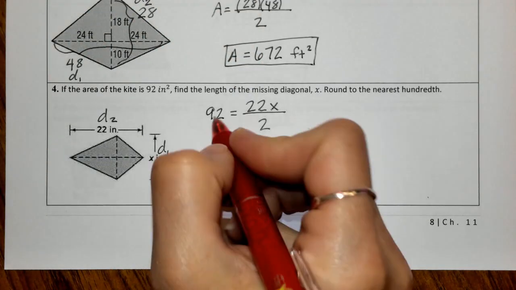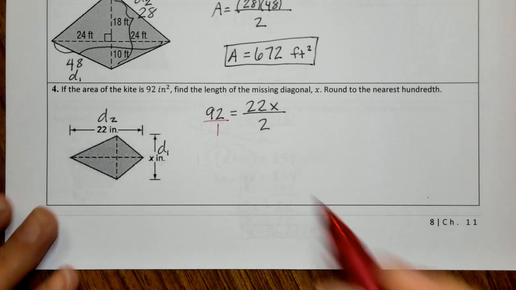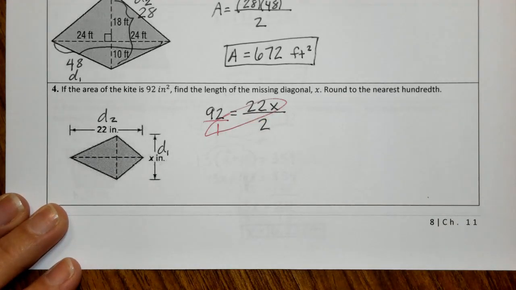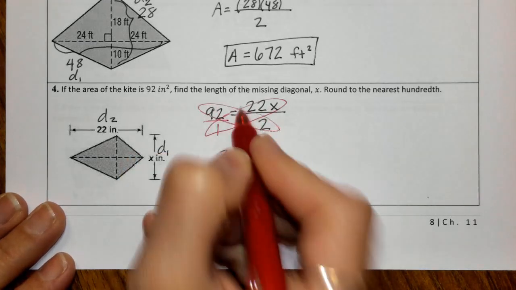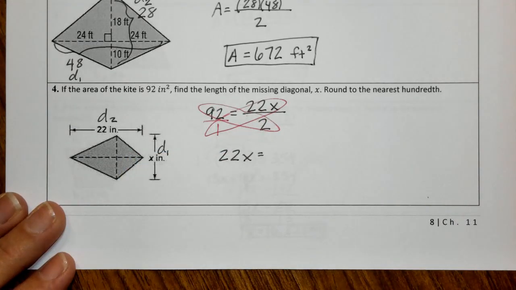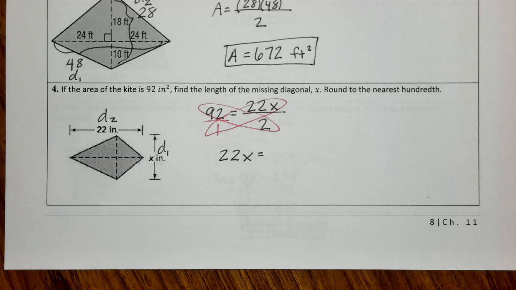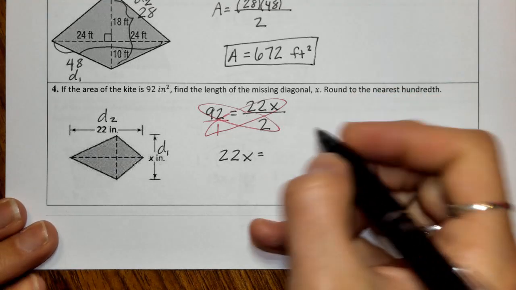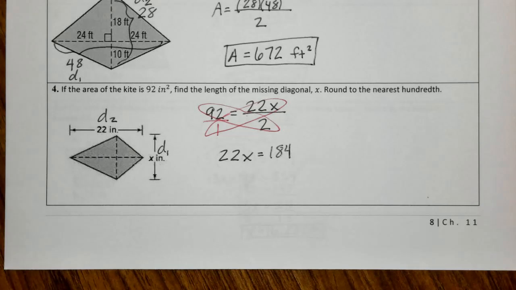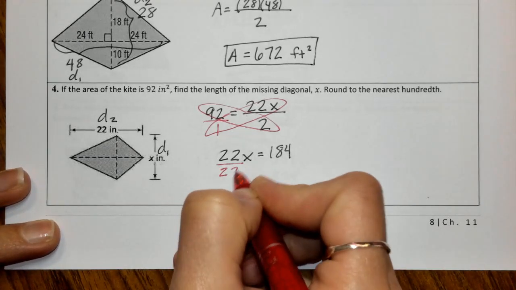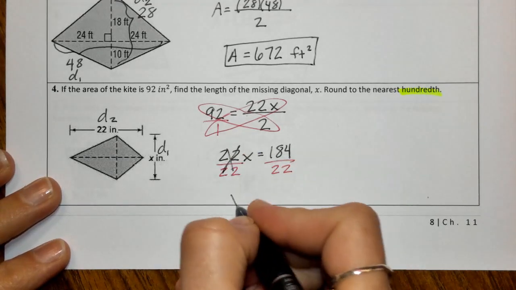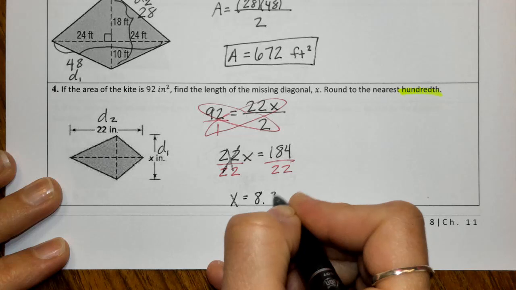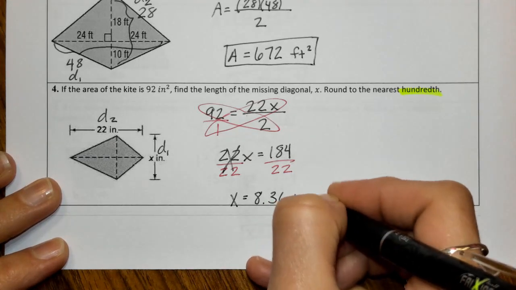The way we can solve this, we can set this up proportionally. Here, we wind up with 22x. The other cross product, 92 times 2, is going to give us 184. And then we divide by that 22. We are going to round to the nearest hundredth. X will end up equaling 8.36 inches.